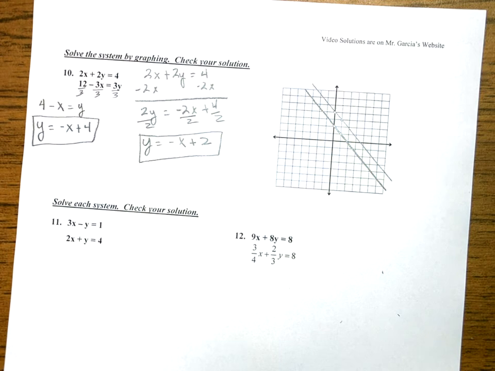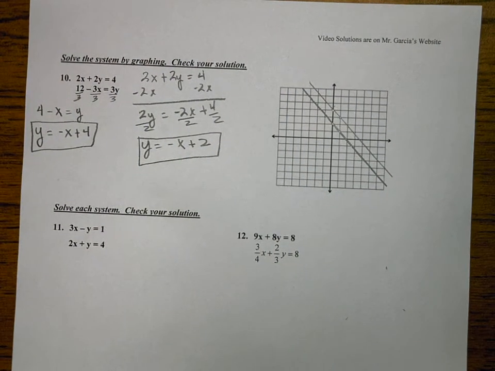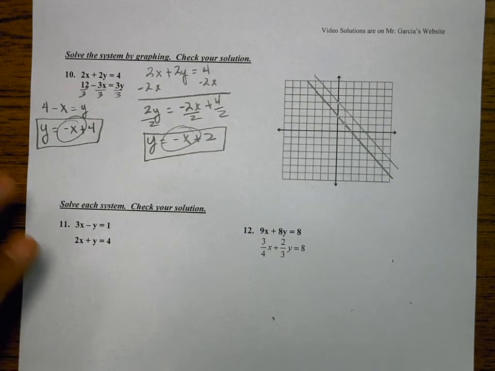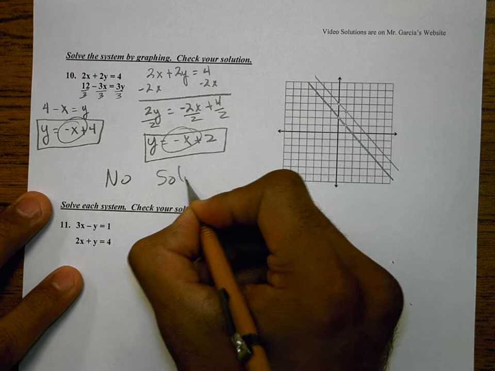And then I realized, hey, these lines are parallel, so they don't cross, so there's no solution. And I could have seen that right here as well with them having the same slopes. So this is no solution.